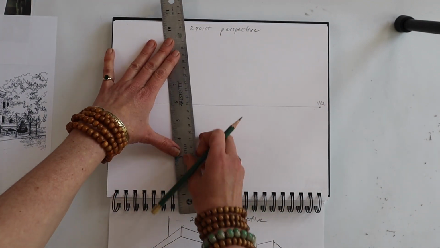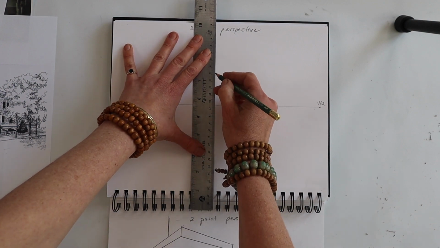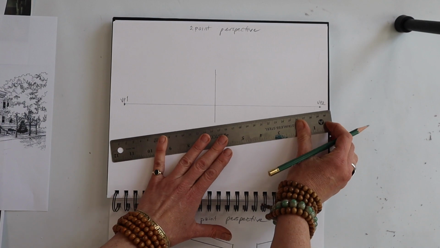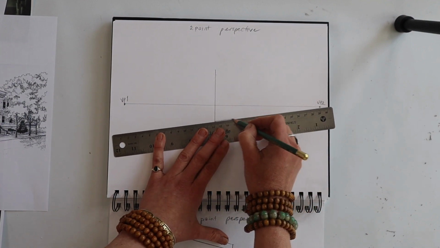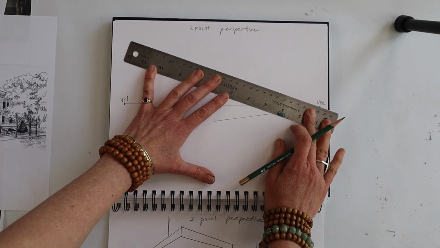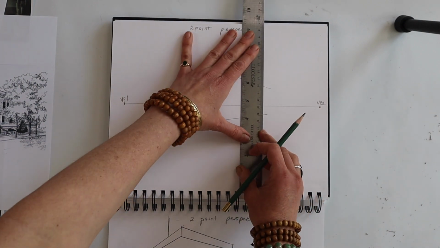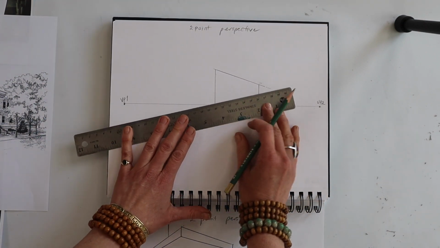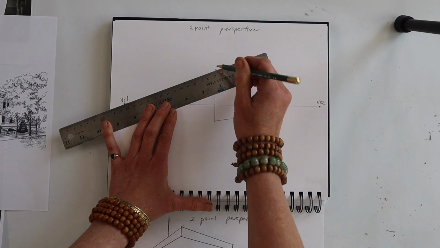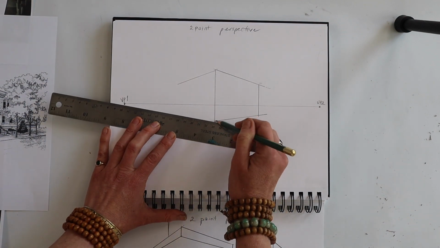Now again, the easiest way is to start with a corner. So I'm going to start with a corner of this building, and from that corner I'm going to draw one side of the building. My building is going to look a bit different than the building in the picture because of the vanishing points being so close. So it's a little more dramatic view, but you'll get the idea.